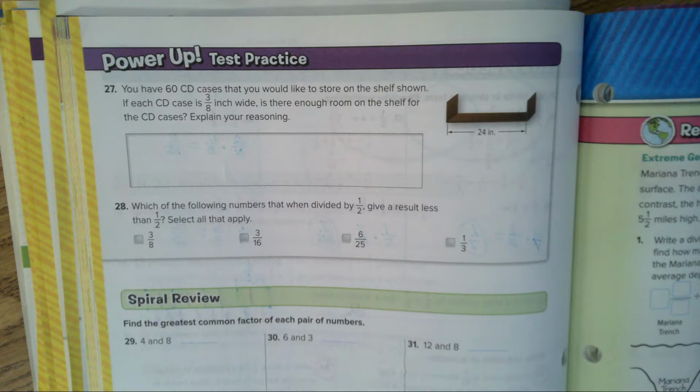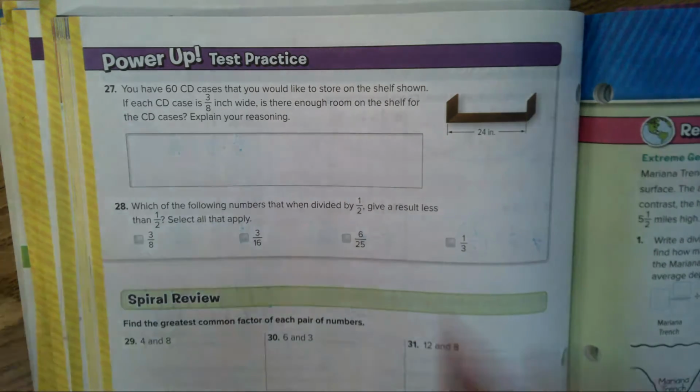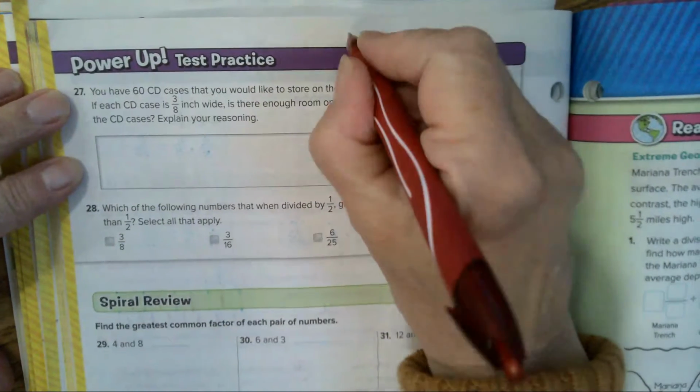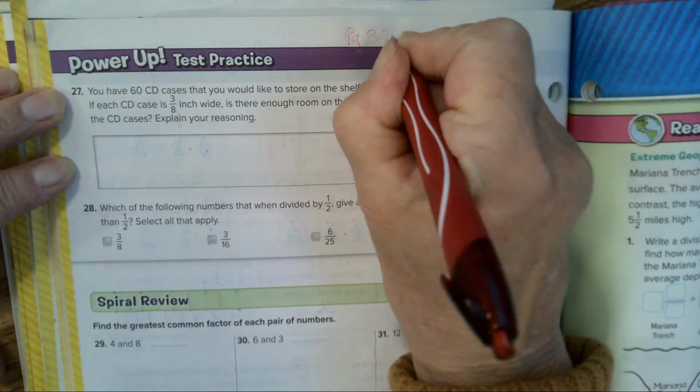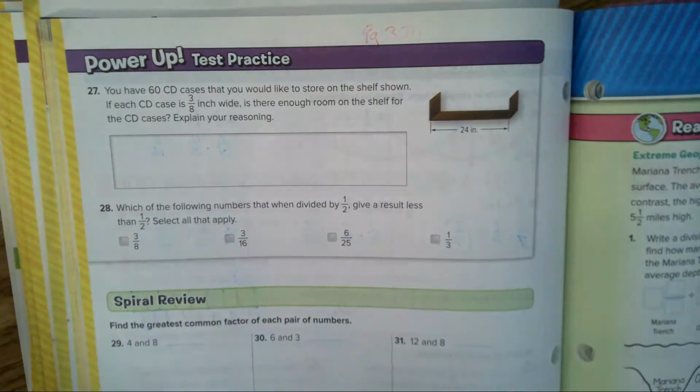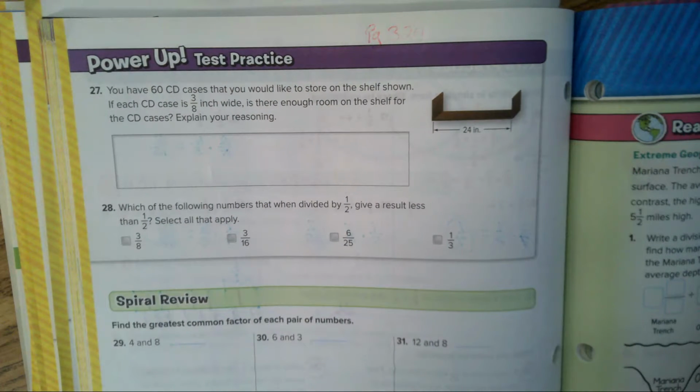Today our bell work is page 324, and our math assignment is going to be chapter 4, lesson 8. Later on we will be doing that. So let's first go over the answers to our bell work located on page 324. That red pen is almost out of ink.